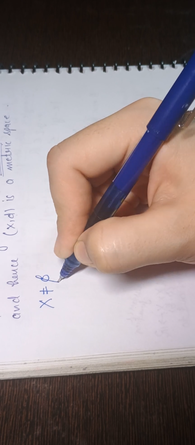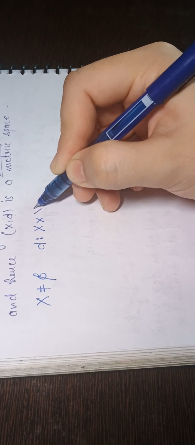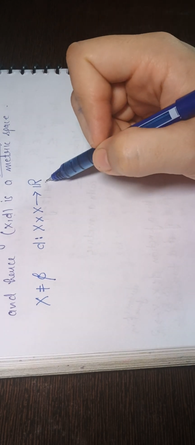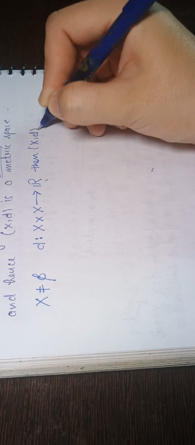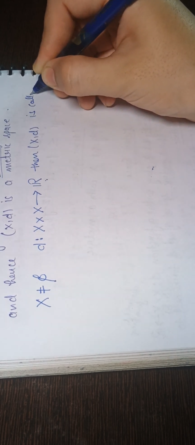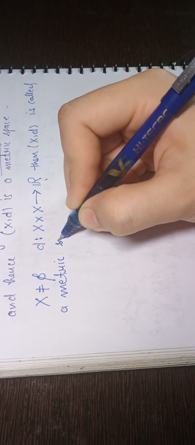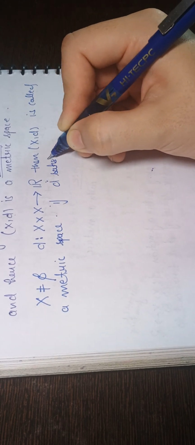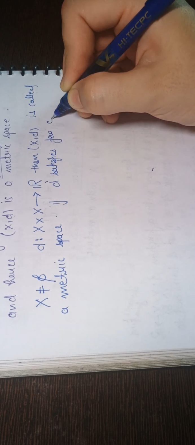If X is a non-empty set, and D is a function from the Cartesian product of X with X to R, the set of real numbers, then X with D is called a metric space if D satisfies a few conditions.